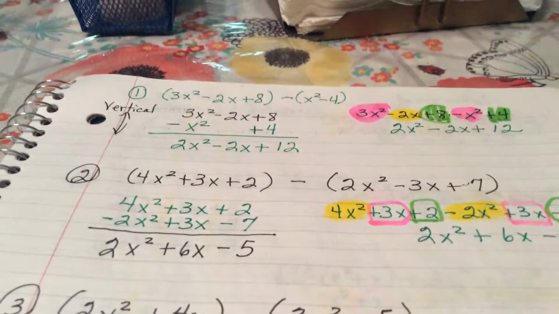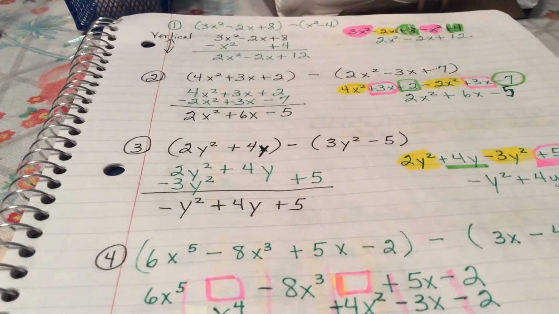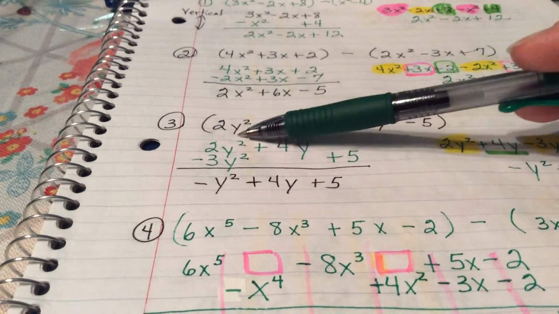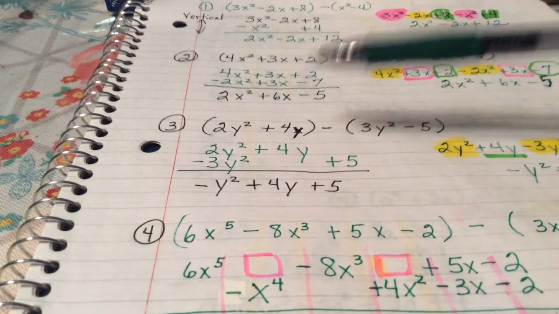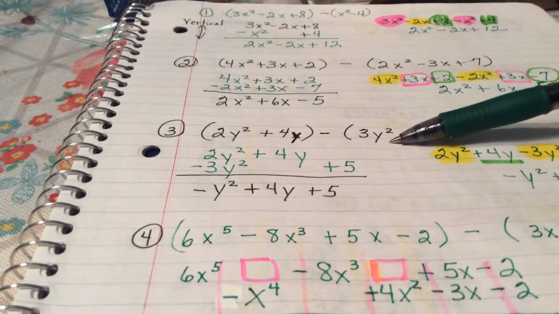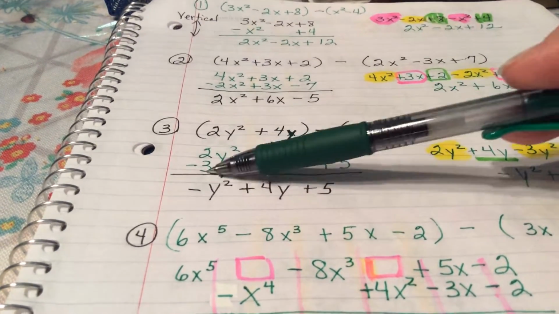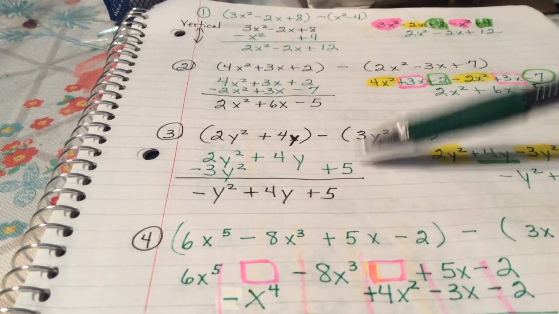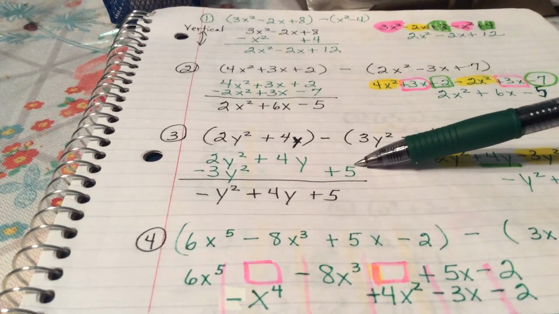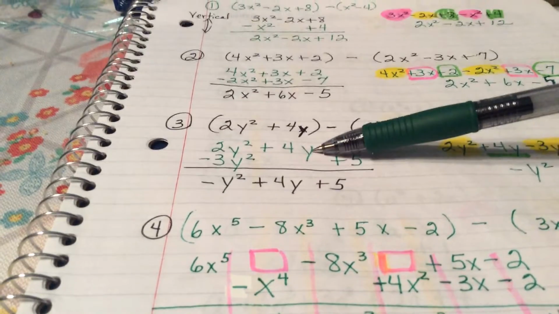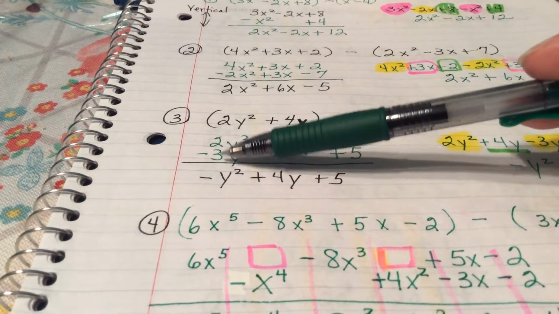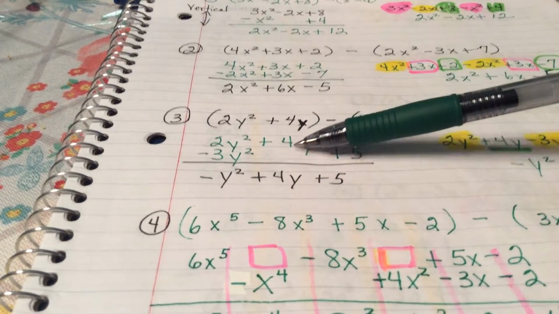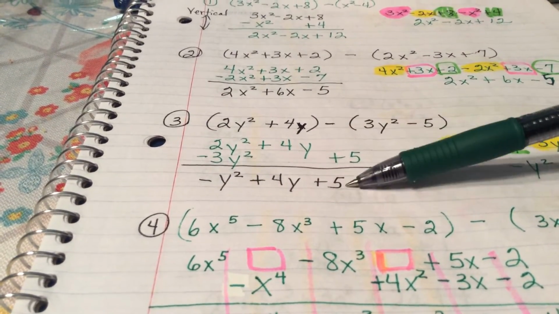On number 3, when we do this one, we copy again our first term down, 2y squared plus 4y. Now we're minusing 3y squared, and negative times positive is a negative 3y squared. Negative times negative is a plus 5. Notice this plus 5 is out here by itself. It doesn't match with the y. Now when we take 2 minus 3, we get a negative 1y squared. We get a plus 4y, and we get a plus 5.